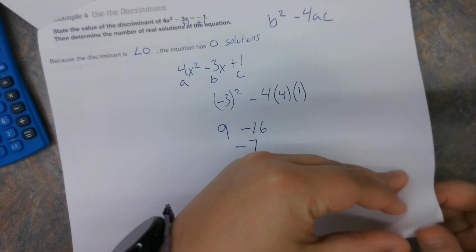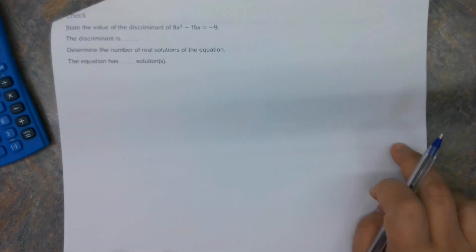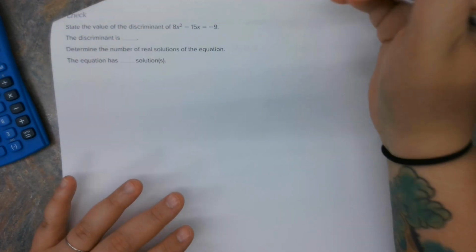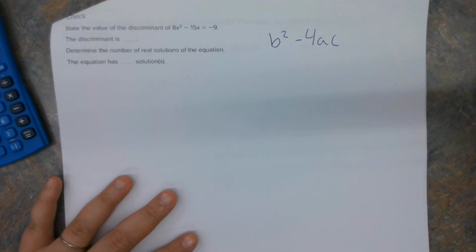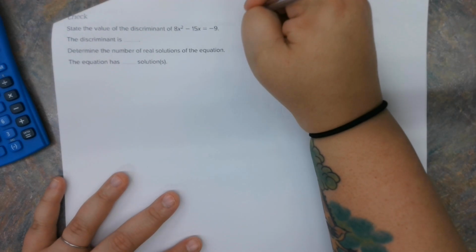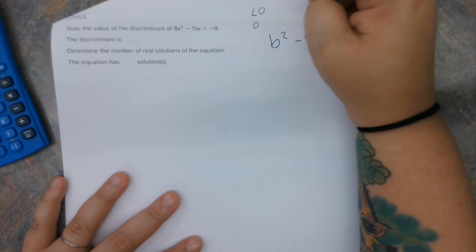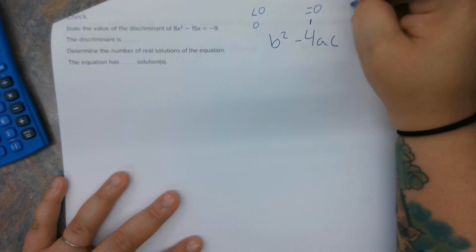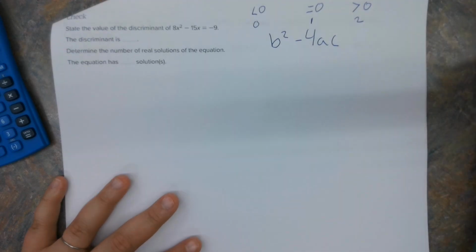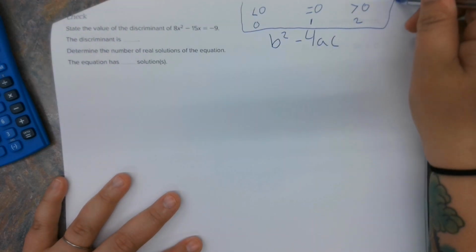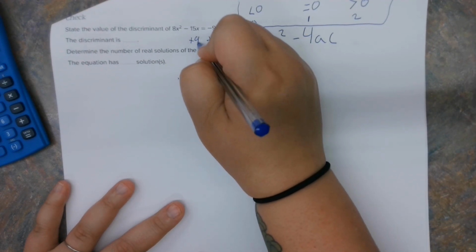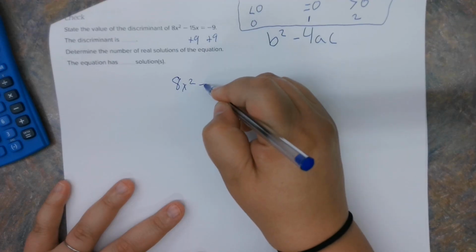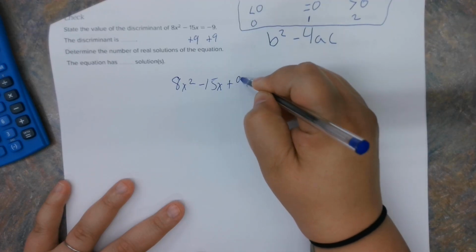The check: you're going to do this one and answer the same question. Go ahead and pause and try it. I'm going to write down the discriminant, B squared minus 4ac. If the answer is less than 0, we have 0 solutions. If it's equal to 0, we have 1 solution. If it's greater than 0, we have 2 solutions. So remember that. I'm going to have to add 9 to put this in standard form. I've got 8x squared minus 15x plus 9.